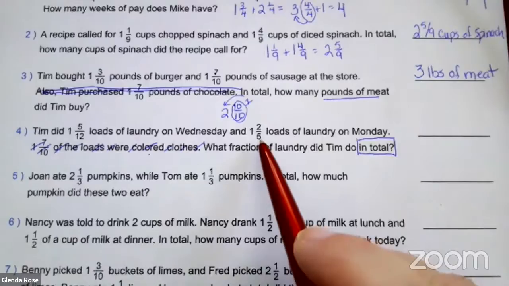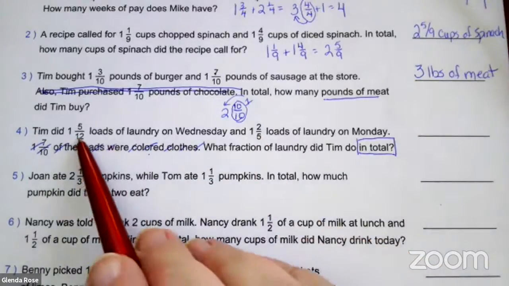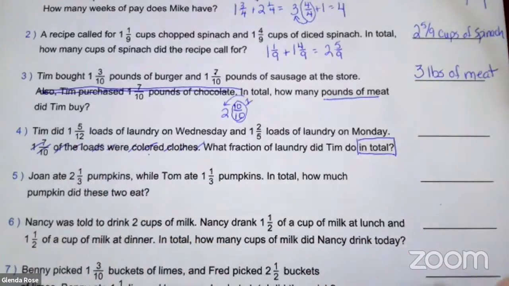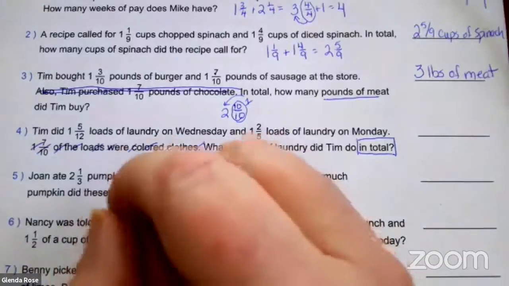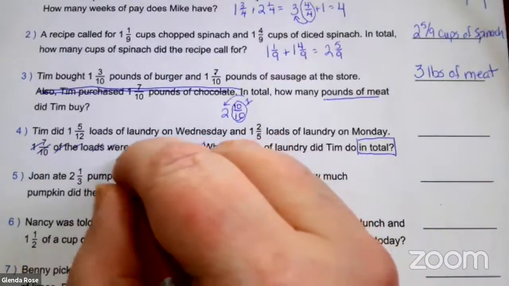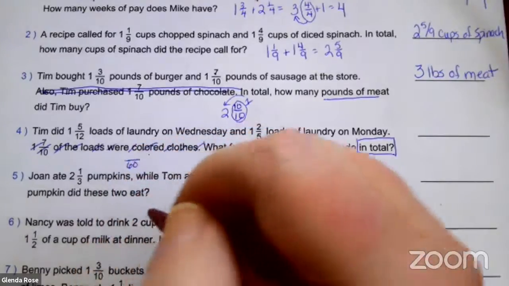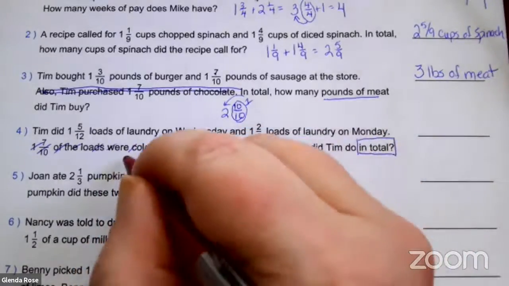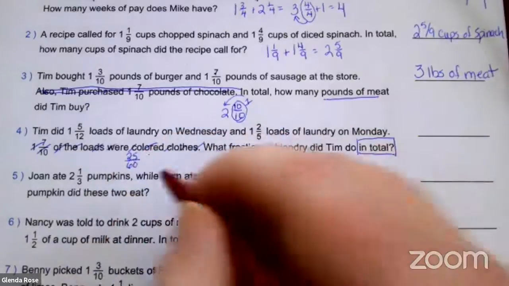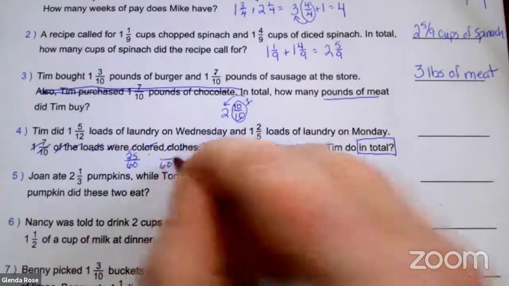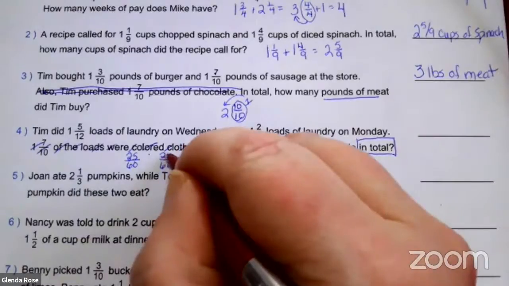We have unlike denominators, so we're going to have to do a little work. The common denominator for 12 and 5 is 60. So 25 over 60, 24.